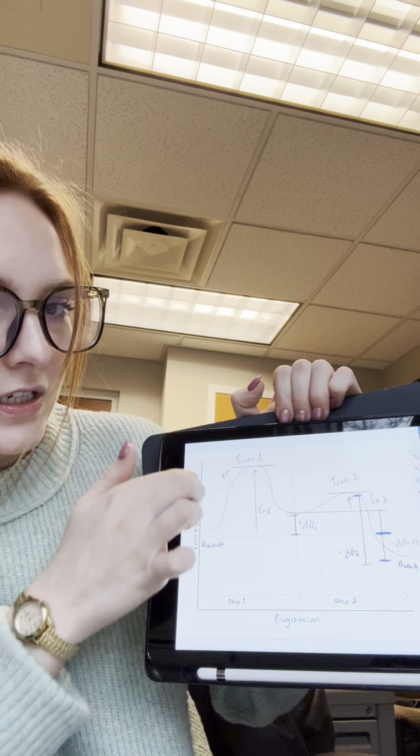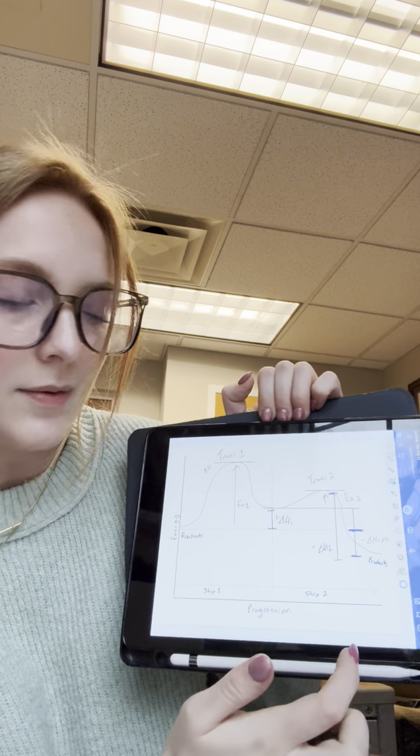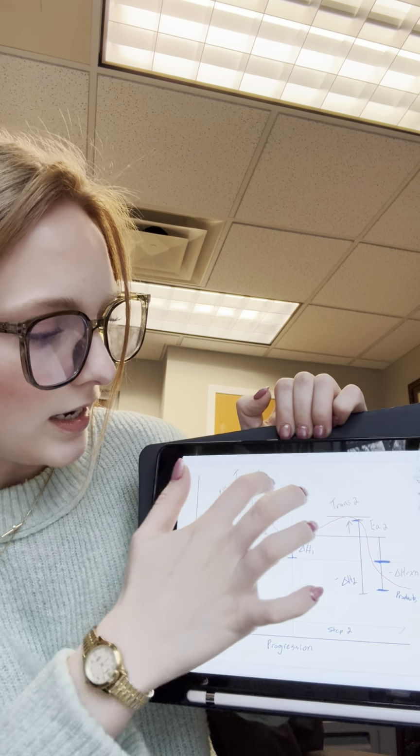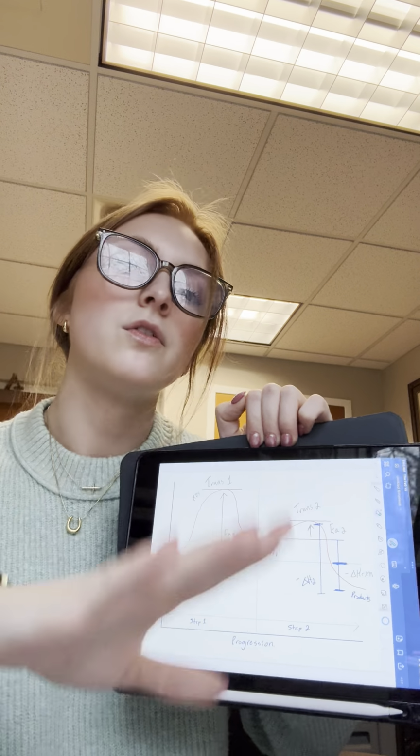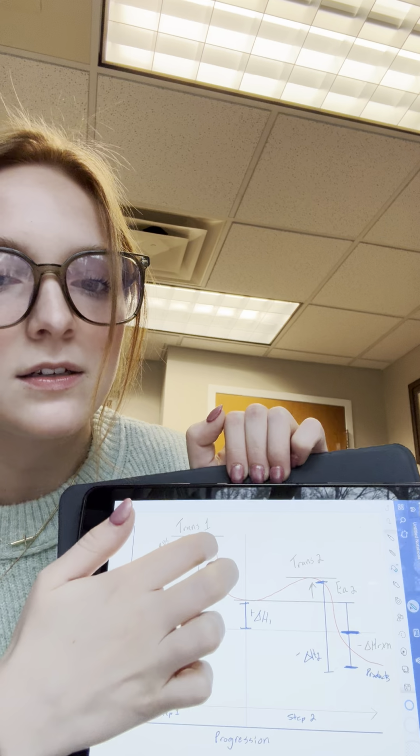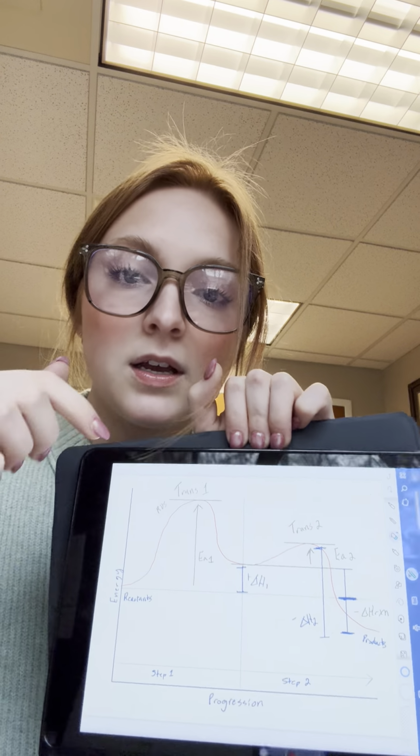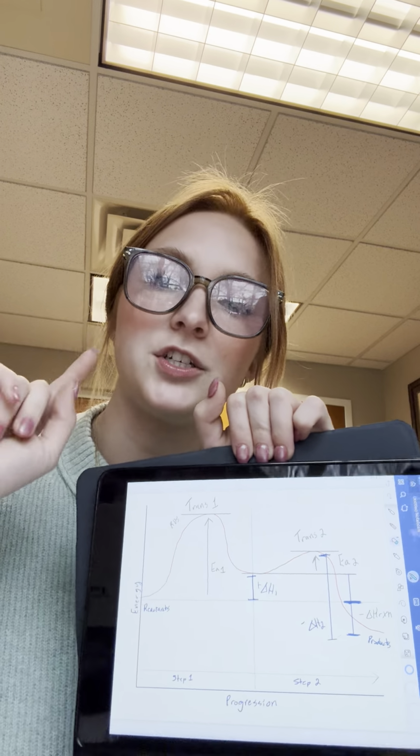This is the energy on the y-axis, the progression of time on the x-axis. This red line is showing the energy it takes for the reaction to occur. These hills are steps. The taller the hill, the more activation energy. The more activation energy, the longer it takes. And the one that takes the longest is the slowest. So this is our rate determining step.